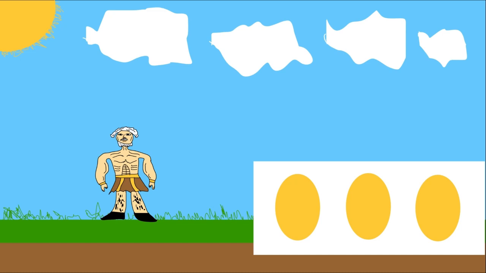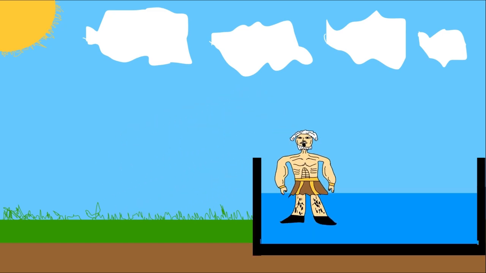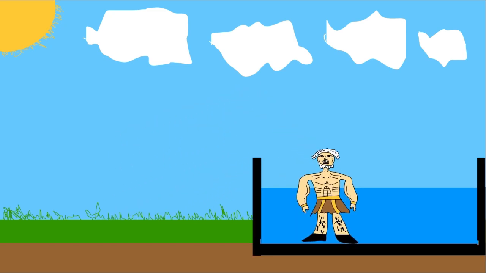For example, the king told me to determine if his crown was made of pure gold. Now I will dip my body inside the pool. Oh look, the deeper I go, the more the water rises. Eureka! Eureka! I can measure the volume of the crown by seeing how much water it displaces.